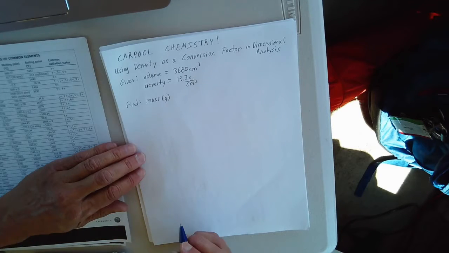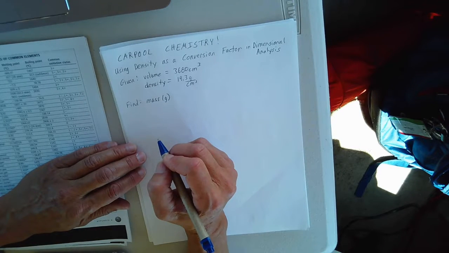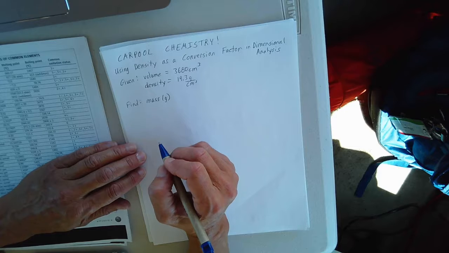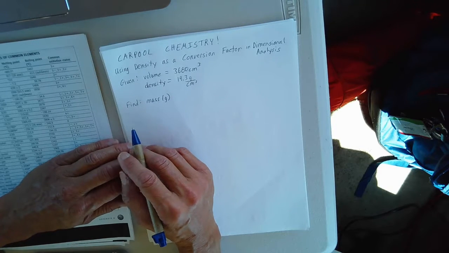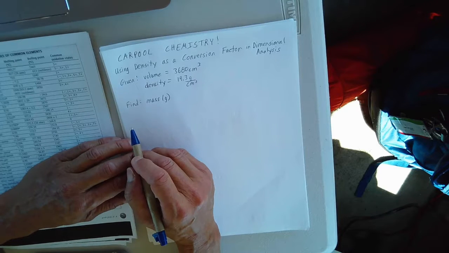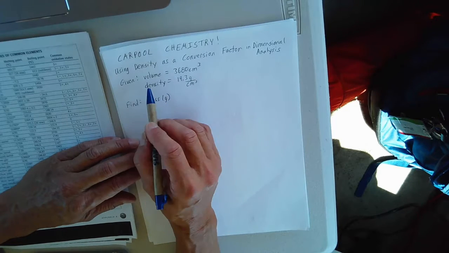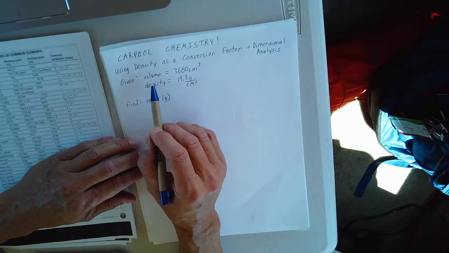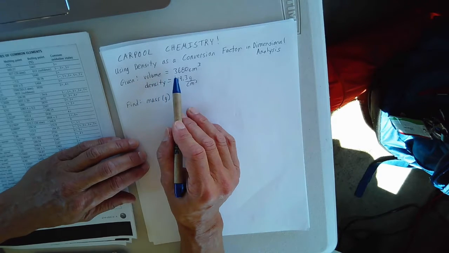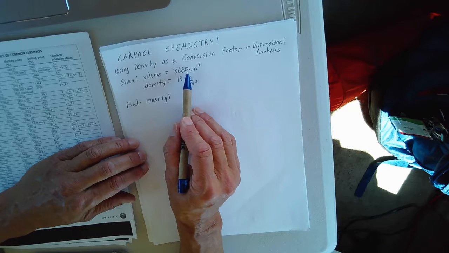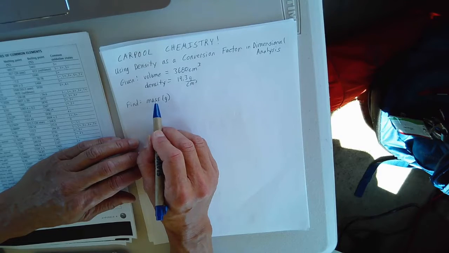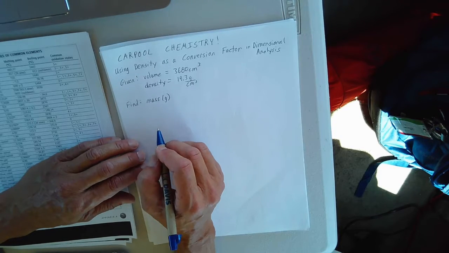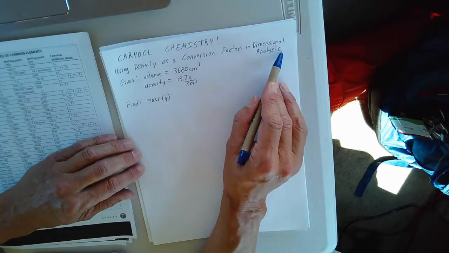carpool chemistry. Today, we're going to show you how to use density as a conversion factor in dimensional analysis. Let's say you found an old chunk of gold in your backyard and you put it inside of a graduated cylinder, and using differences in volumes, you find out that the volume of your gold nugget is 3,680 centimeters cubed. But you want to find out what the mass in grams of it is. You simply use dimensional analysis.